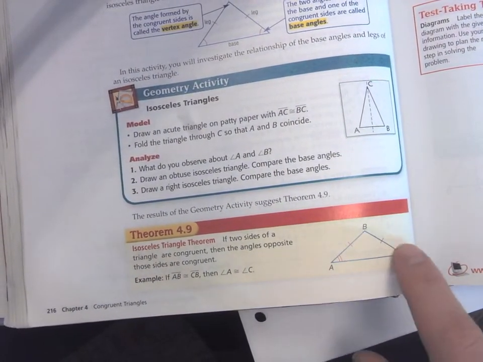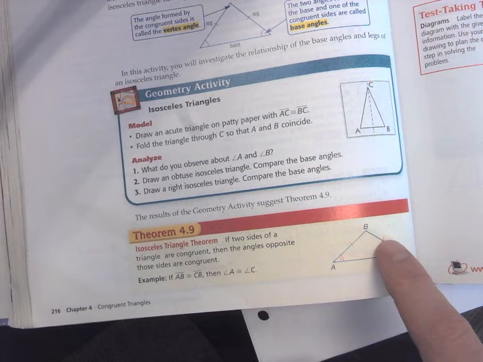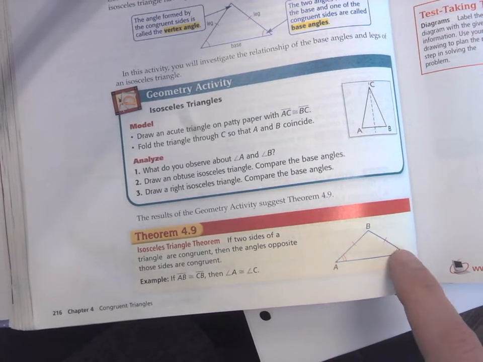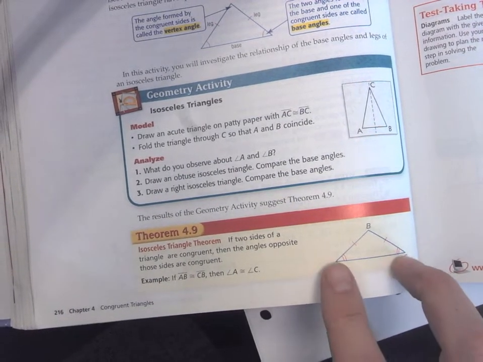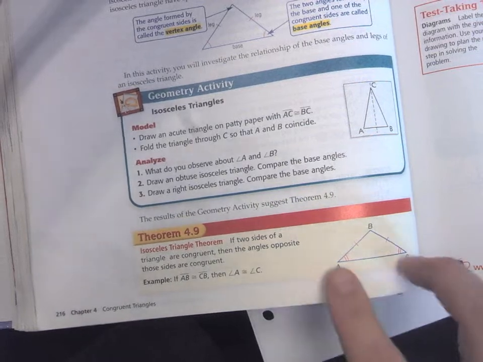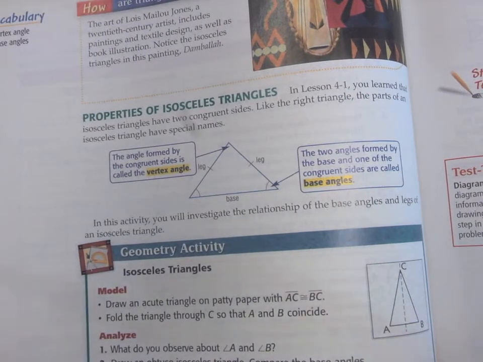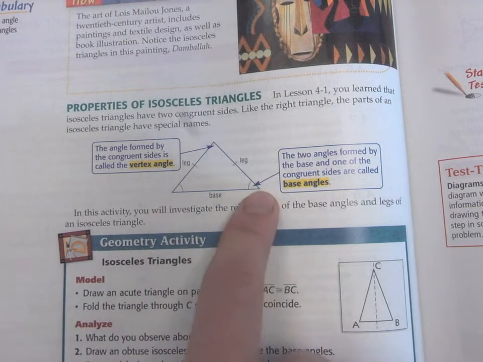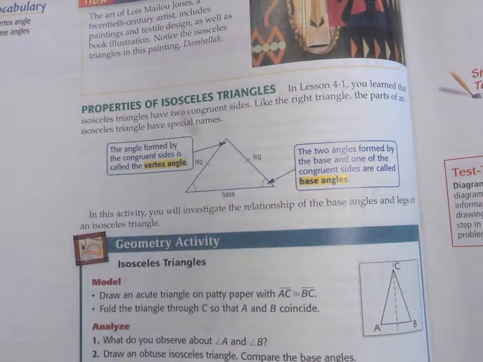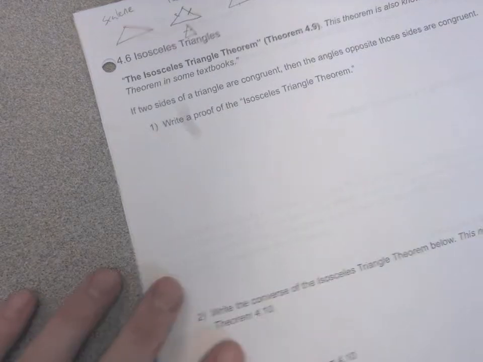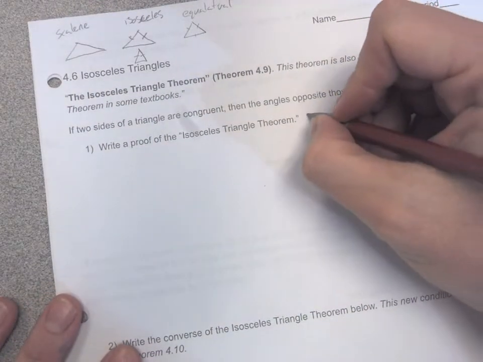If these two sides are congruent, that's isosceles, right? Two sides are congruent. Then the angles that are opposite of them, or across the triangle from them, are congruent as well. And sometimes this theorem is called the base angles theorem in other textbooks. So you can see that these are called base angles here. So all this is good information about isosceles triangles. If you weren't here today, it'd be good to go through that page. Okay, just for reference, this is on page 216.